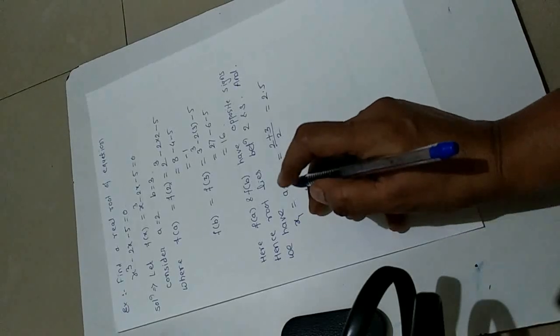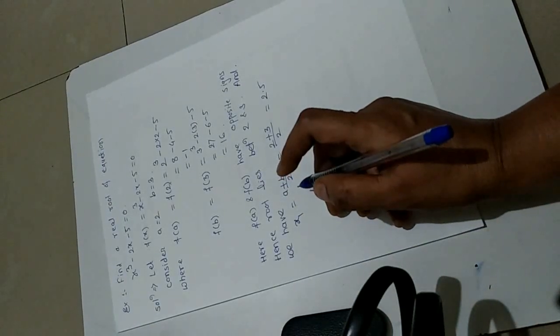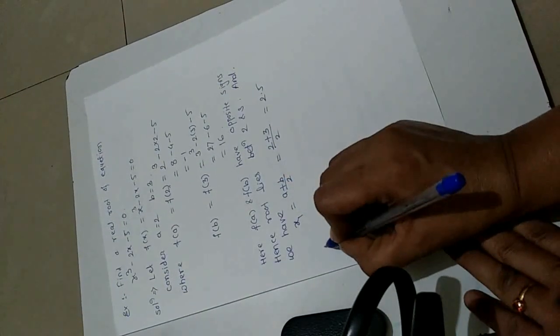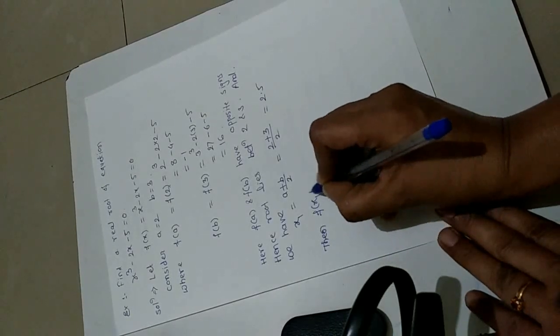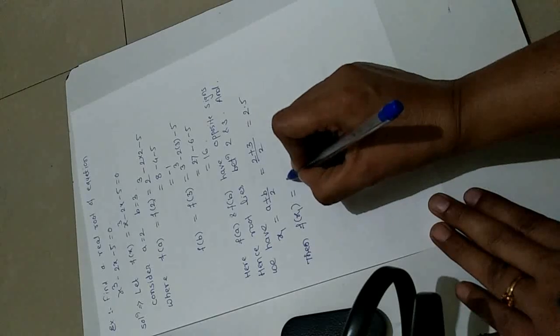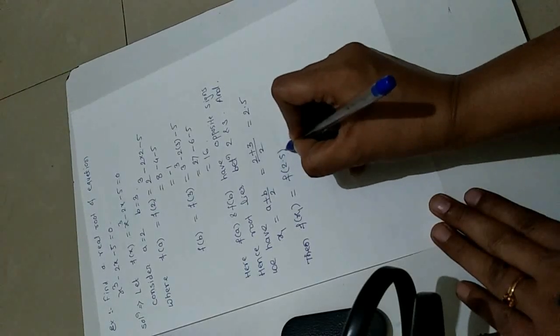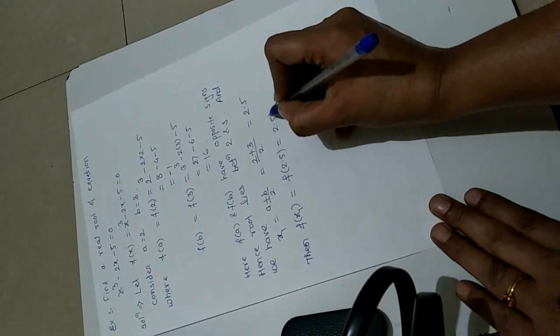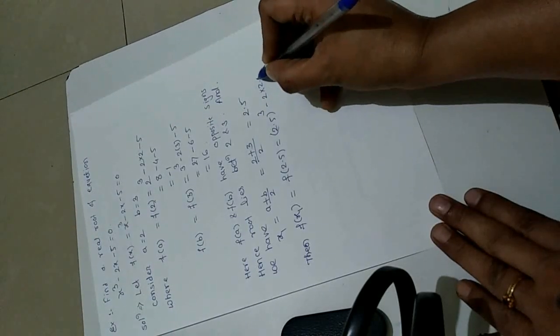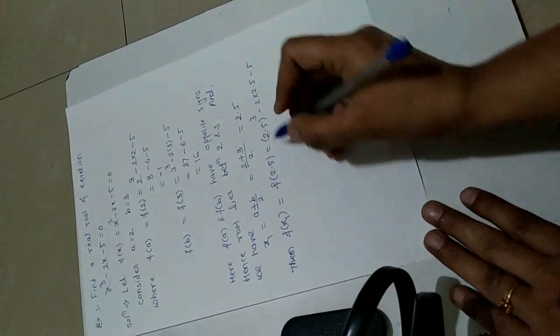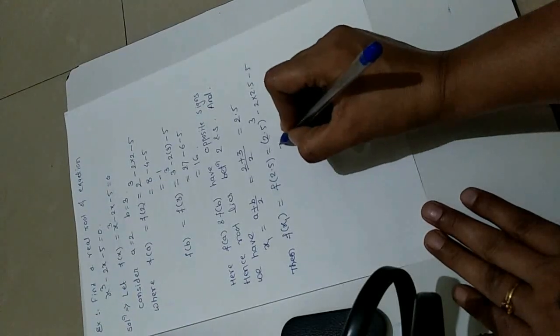Then find f of x1. f of x1 is equal to f of 2.5 is equal to 2.5 raised to the power 3 minus 2 into 2.5 minus 5, and after calculation the value of this is equal to 5.625.